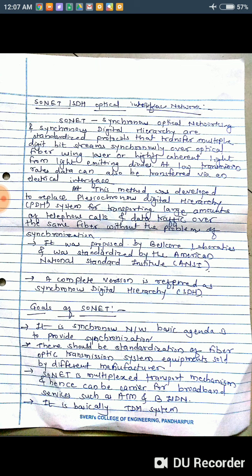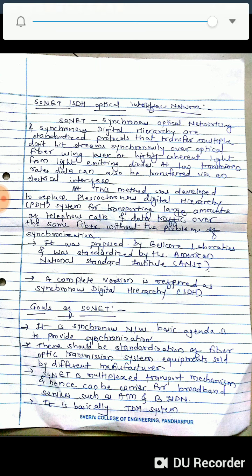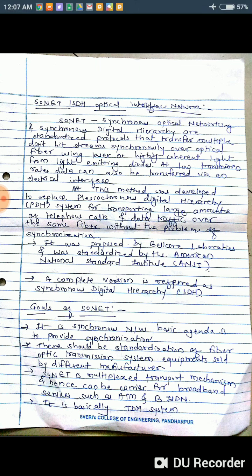Now in this video we are going to specifically discuss the SONET and SDH network. Let us first see the long form. SONET stands for synchronous optical network and SDH stands for synchronous digital hierarchy. These two networks are combined together.